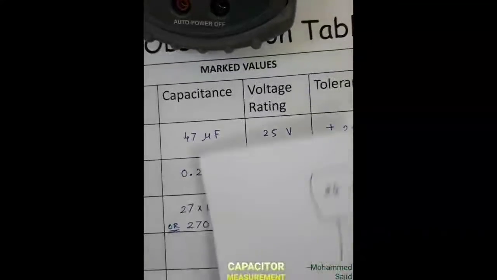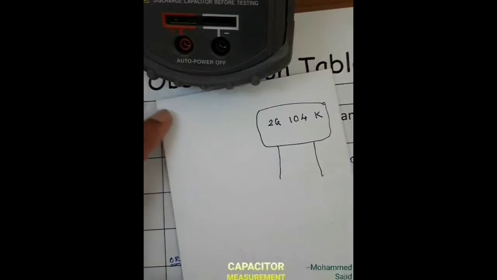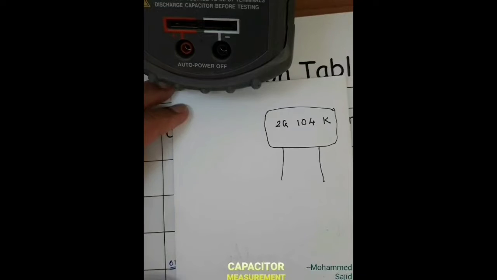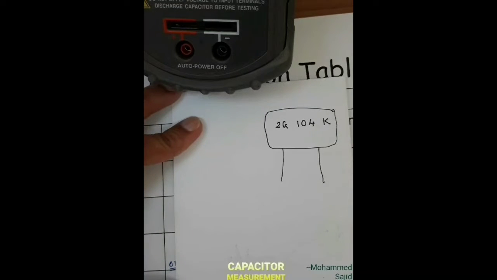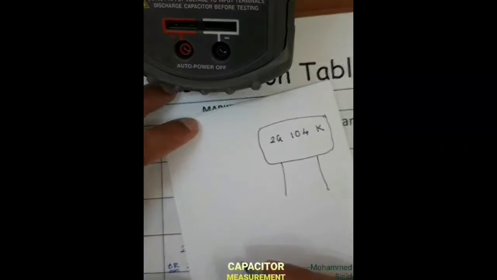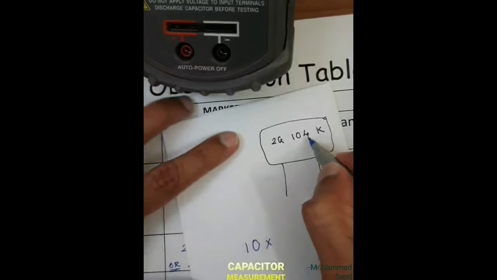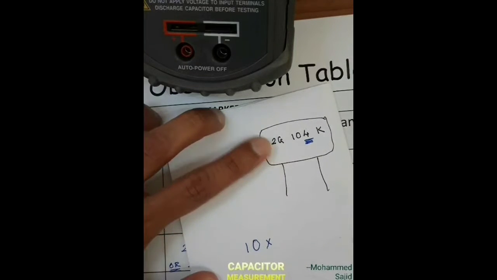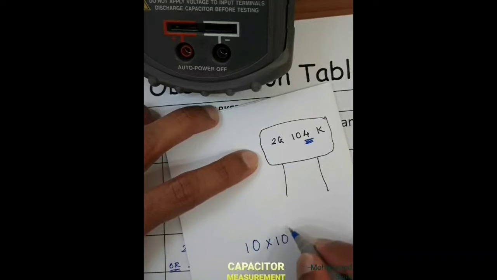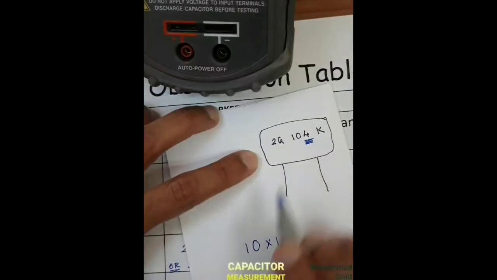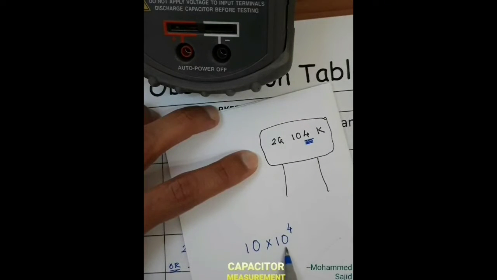Now the value of this is again very important. 104 is the capacitance, a 3-digit number without decimal point. If there is a 3-digit number without decimal point, then the value is not 104, but the value is 10 multiplied by... You know why? Because here the third digit represents the multiplier. So that is 10 raised to power 4. If the third digit is 2, the multiplier is 10 raised to power 2. So the first 2 digits are as they are, the number 10. Here it is 4, that means it's 10 raised to 4.